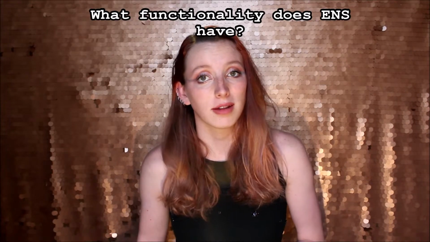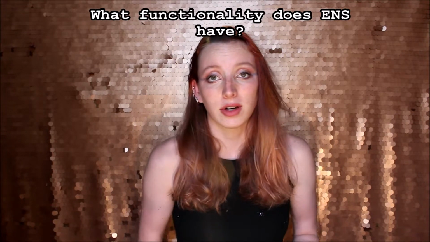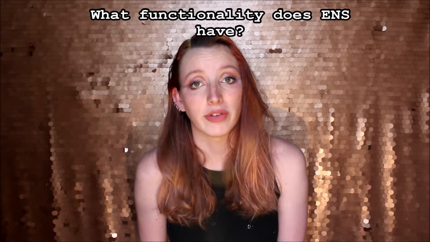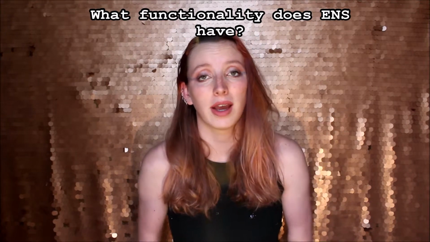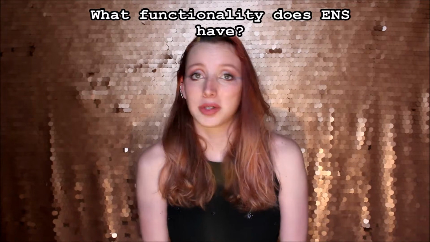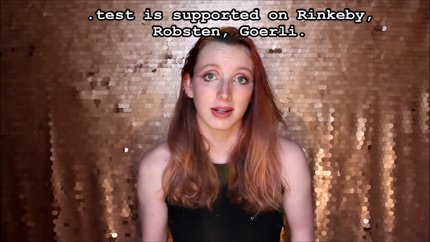So what does ENS enable? It enables domains like mydap.eth and subdomains like v.mydap.eth. It also allows for reverse lookups, as in address in, name out, and of course forward lookups, name in, address out. It also allows for a better UX. It also allows for .eth on mainnet and .test on most testnets.